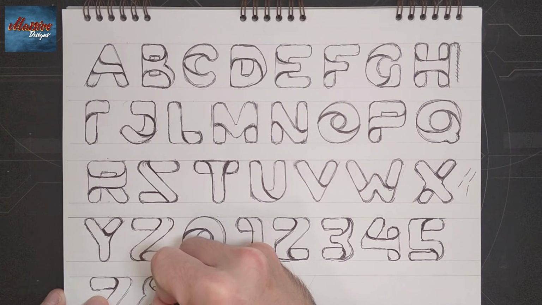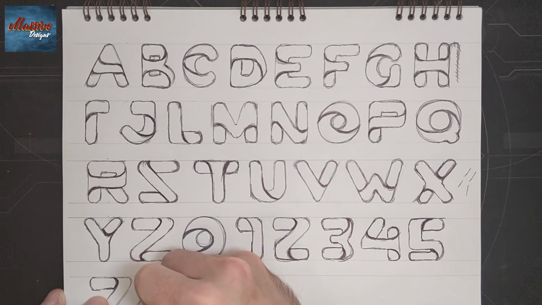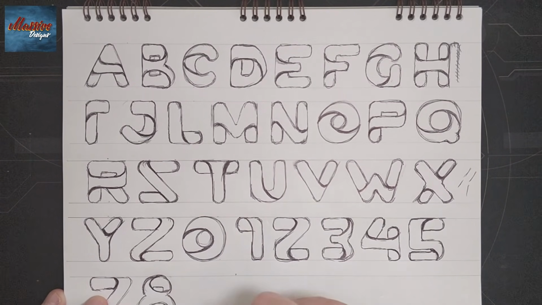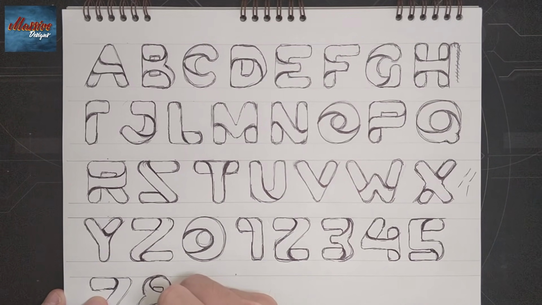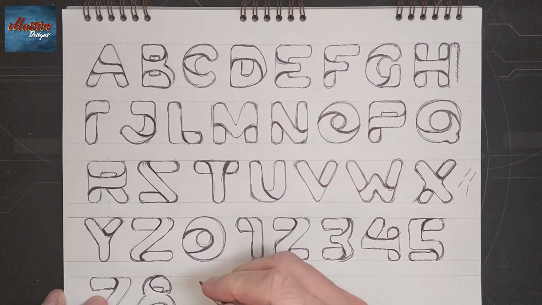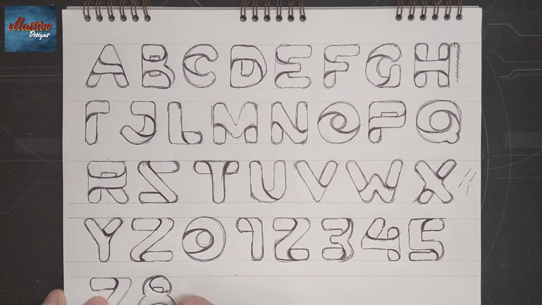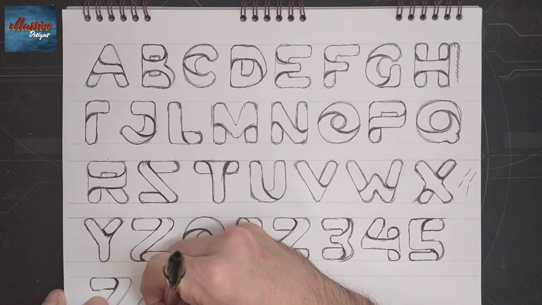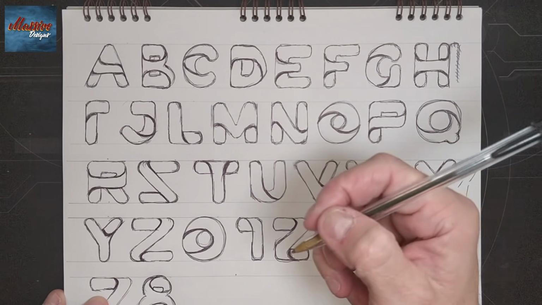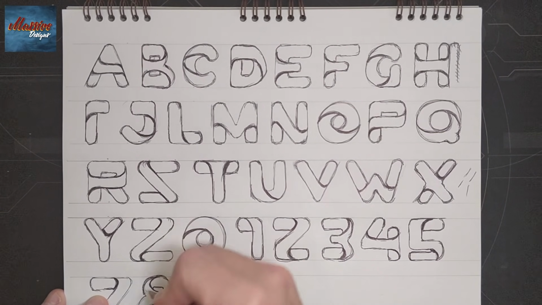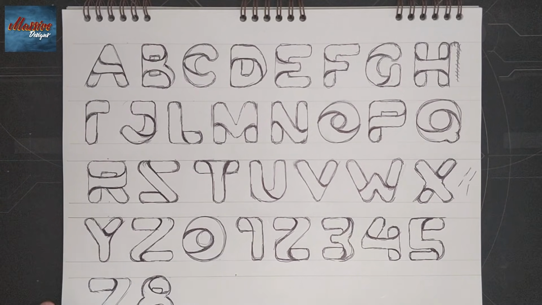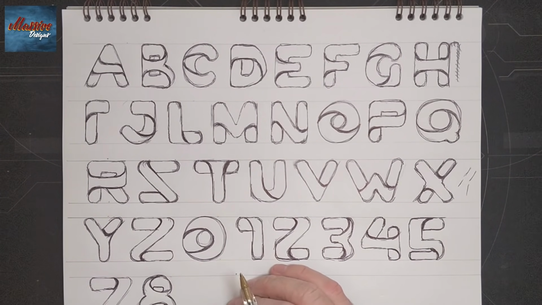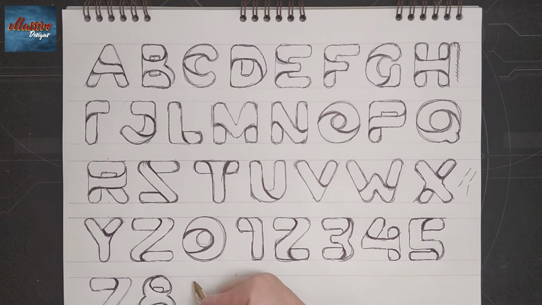If not, if you start moving and taking certain pieces of the number to one side or the other, you might not actually get the desired effect for it. Okay, so the 8 is done too.